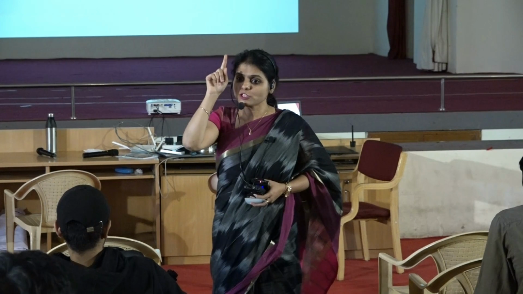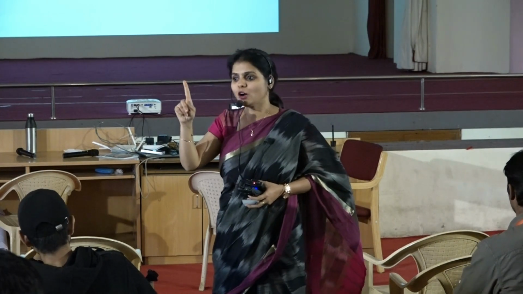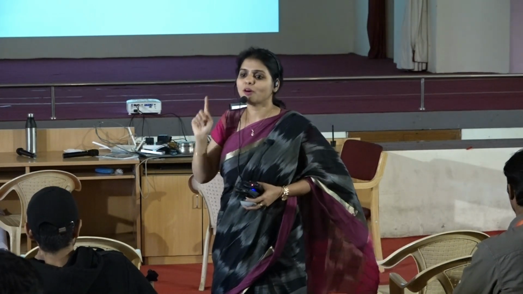Remember our diagram. W1 is connection between input to hidden. In input I have 2 neurons, in hidden I have 2 neurons. Hence 2, 2. Whereas W2 is connection between what? Hidden to output, where I have 2 neurons in hidden, 1 neuron in output. Hence I write 2, 1.